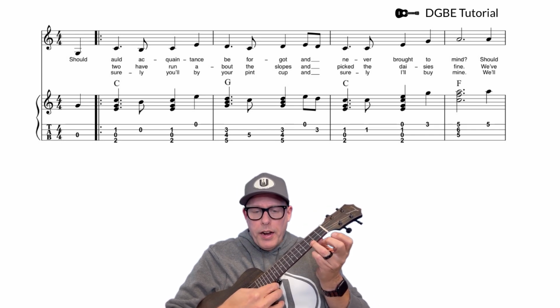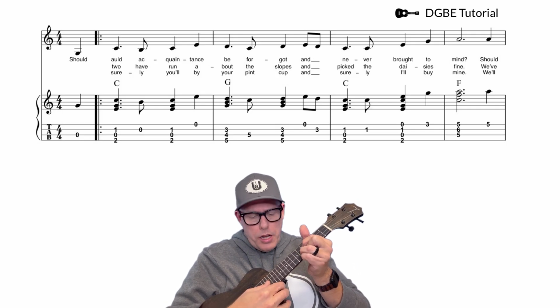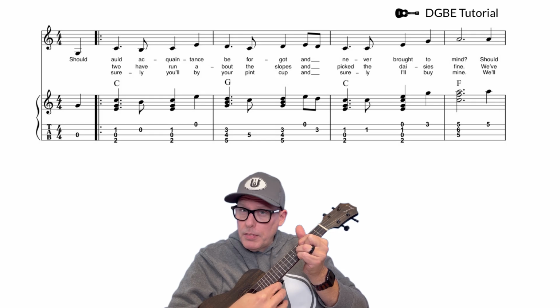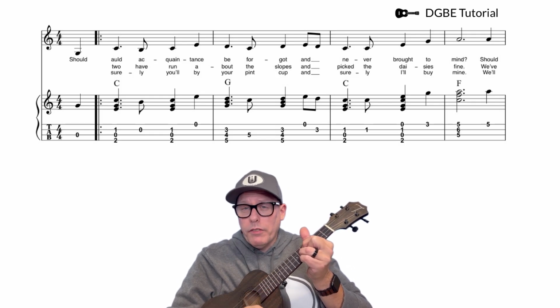first string, third fret, and then you're going to jump up at the fifth fret and play basically the D shape on strings 3, 2, and 1. That's really an F chord up there, but that's an easier 3-string version to do.